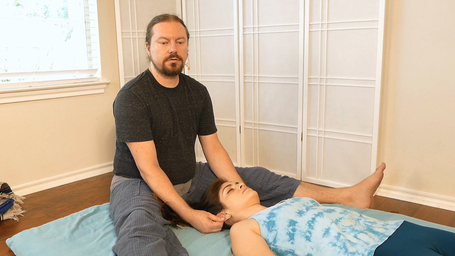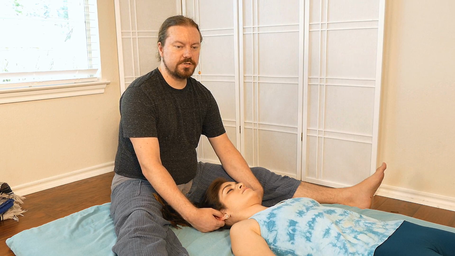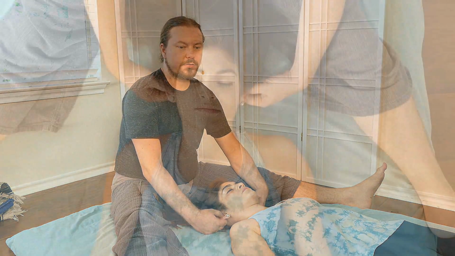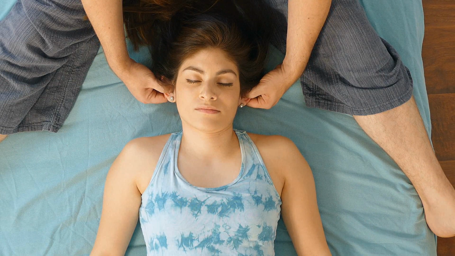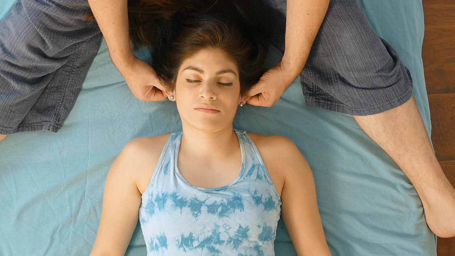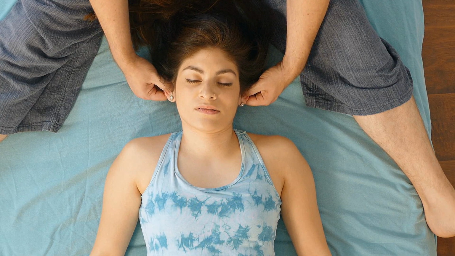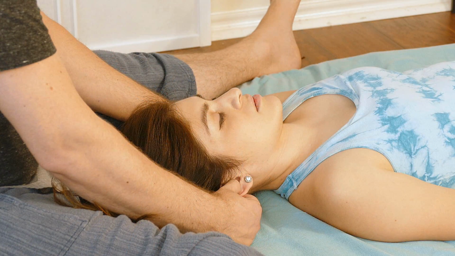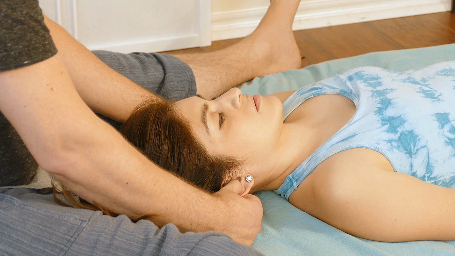I'm going to change my grip. I'm actually going to put my fingers gently inside the ear, the thumbs, to get a little grip. How about there, Mandy? More that way, down towards the feet. More that way. More towards the feet. You tell me when. About there? There we go.